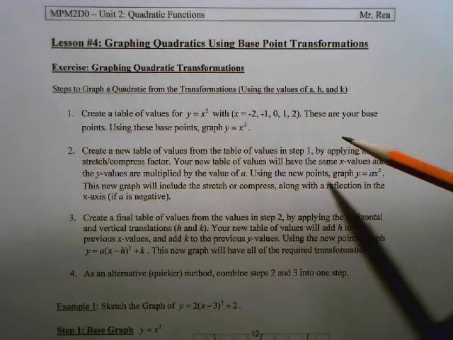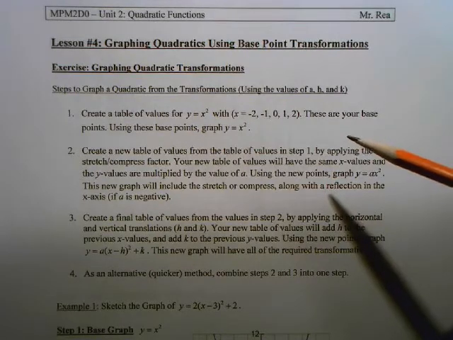This process we're learning today is more detailed. Every point we put on the curve is exact, but it's a much quicker way of getting the points that you need in order to provide a good graph.